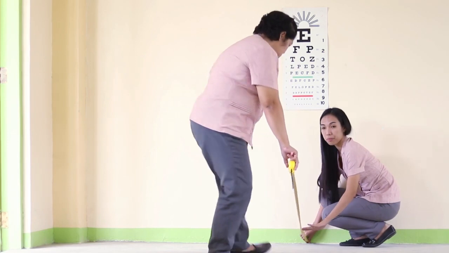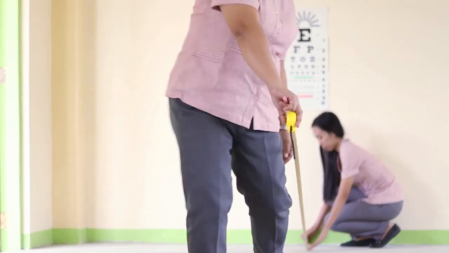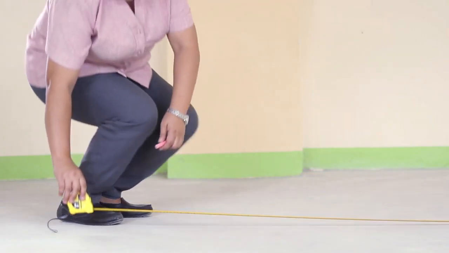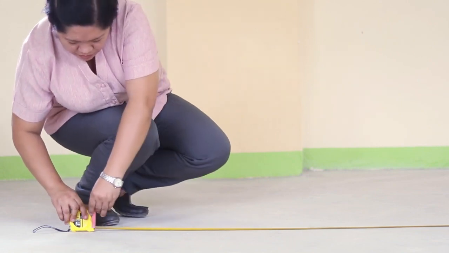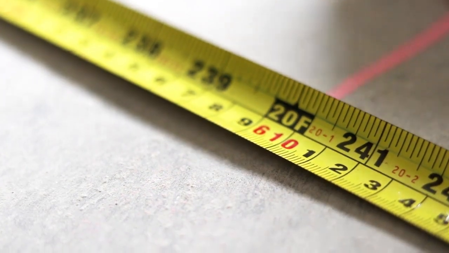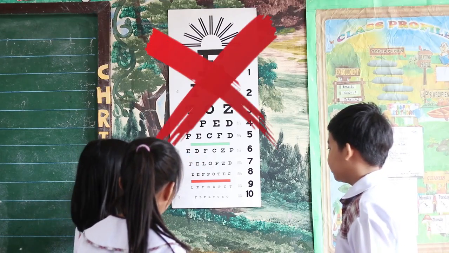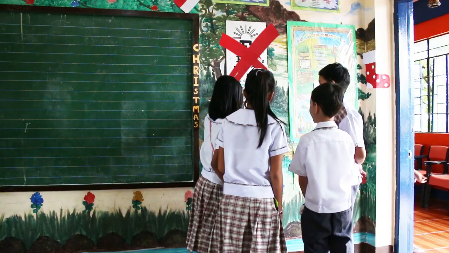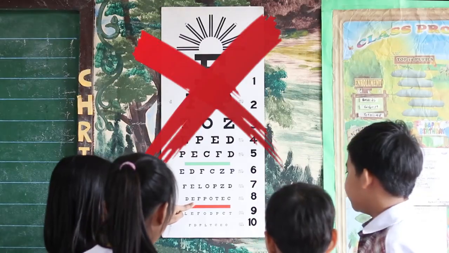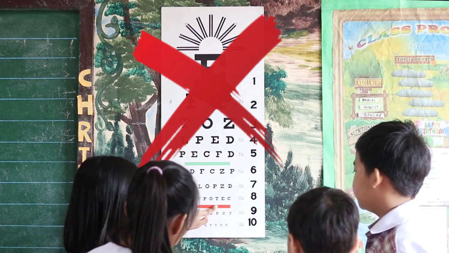Measure 20 feet from the chart to where the pupil will be standing during the test. A line or mark must be drawn on the floor. To be able to ensure the reliability and validity of the vision screening results, do not post or display any eye chart inside the classroom.